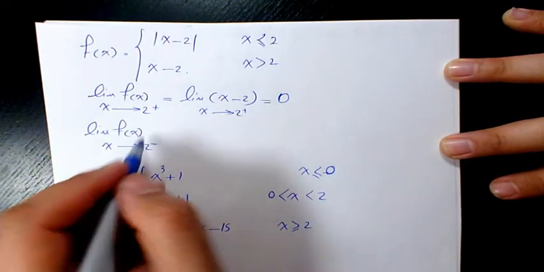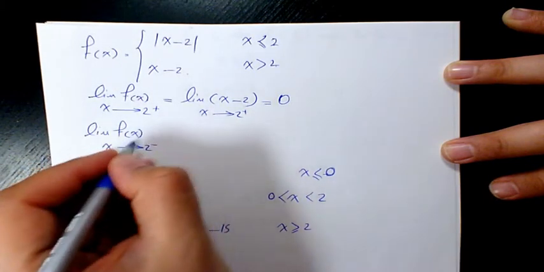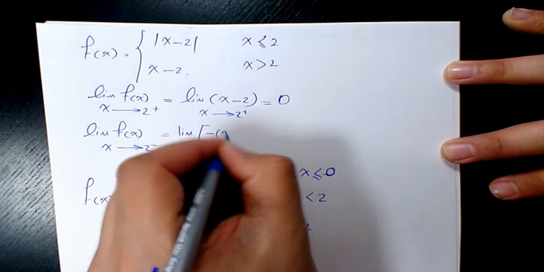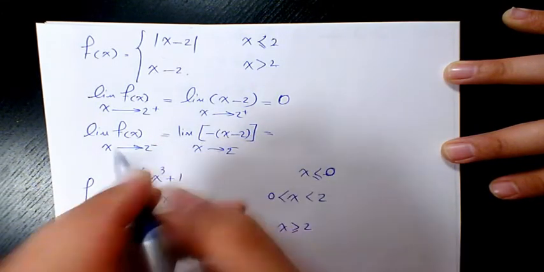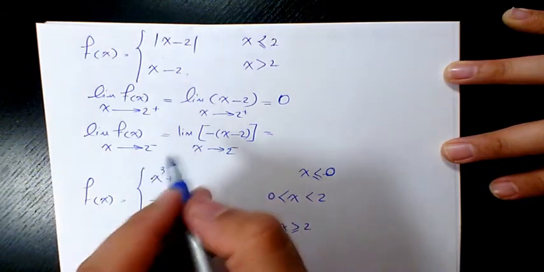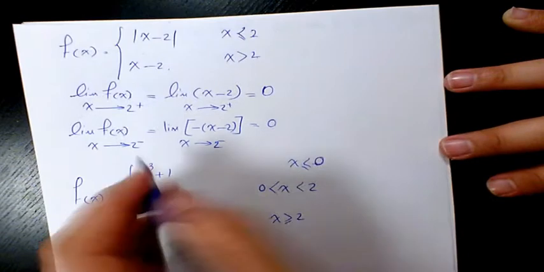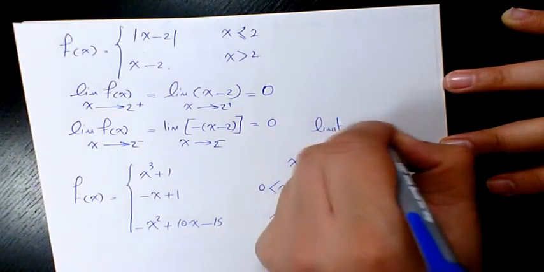When it is slightly less than 2, x minus 2 is going to be negative. So the answer is going to be limit of negative times x minus 2 when x is approaching 2 minus. So that's going to make it 0 as well. So limit exists.